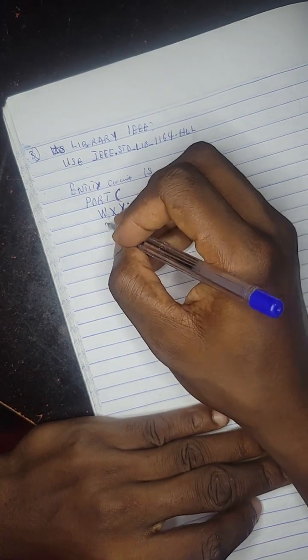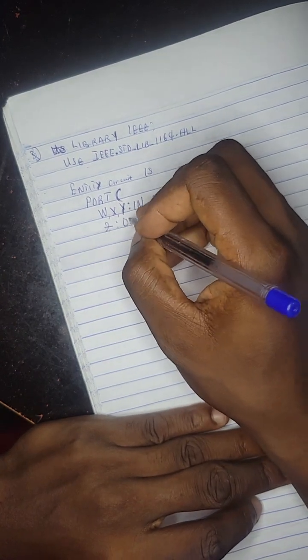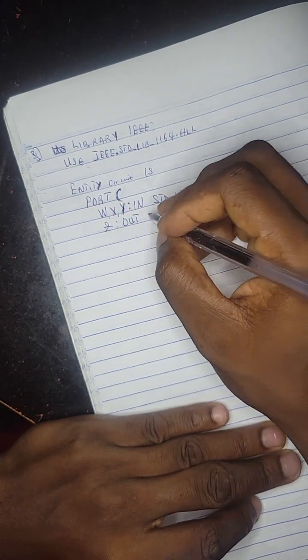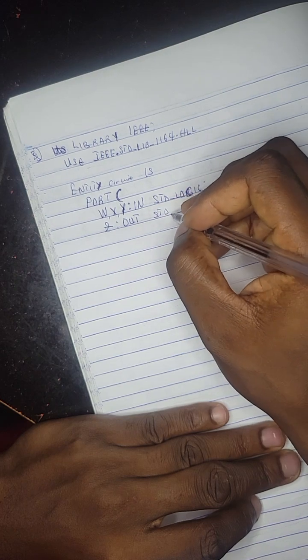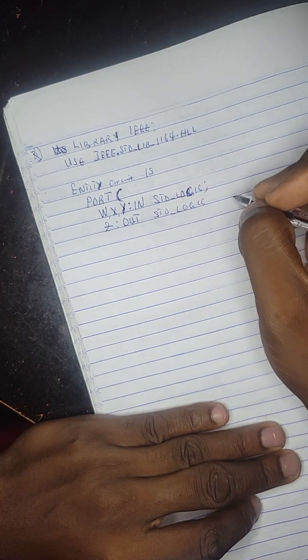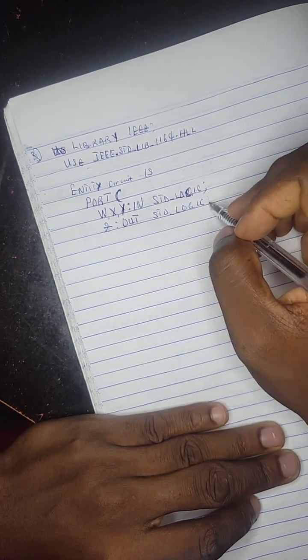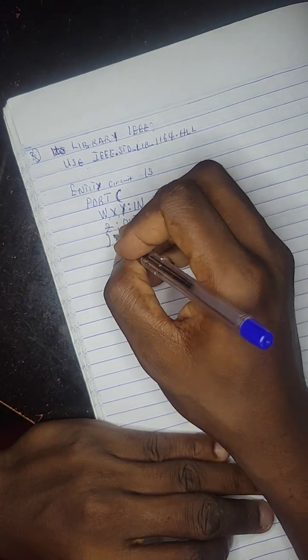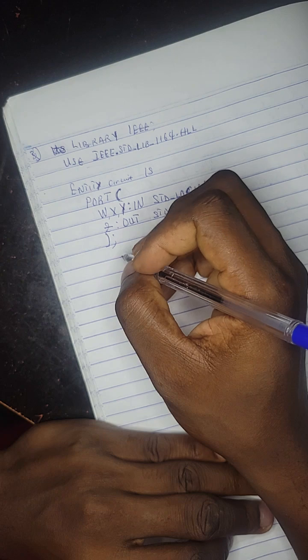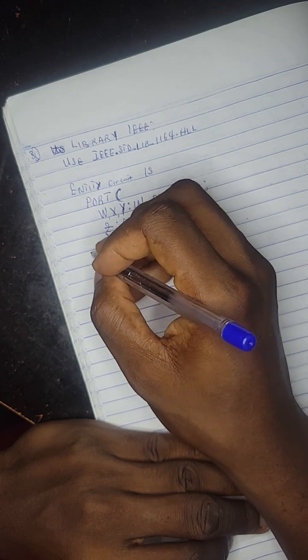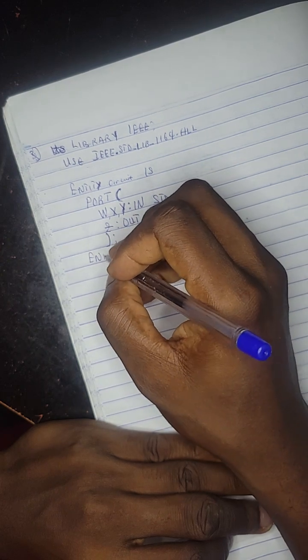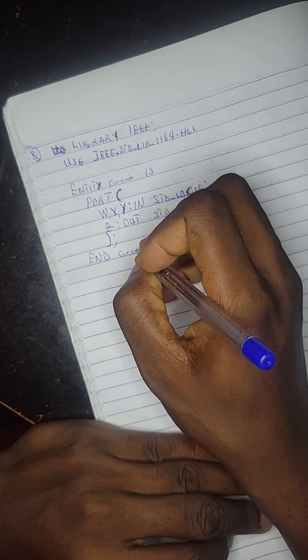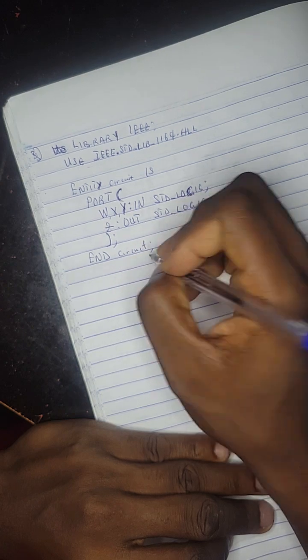Then the output, which is Z, is going to be output std_logic. Since this is the last port, we don't need a semicolon after this one, so we just close off that bracket, and that's going to be the end of the entity. So we end the entity name, which is circuit.